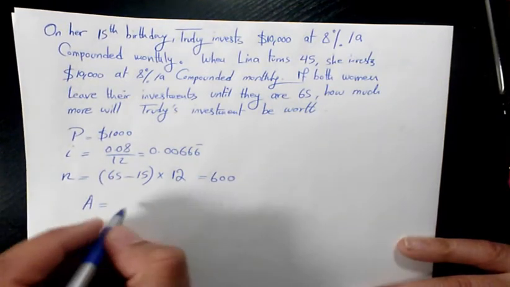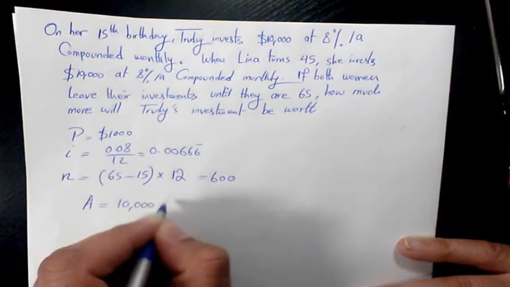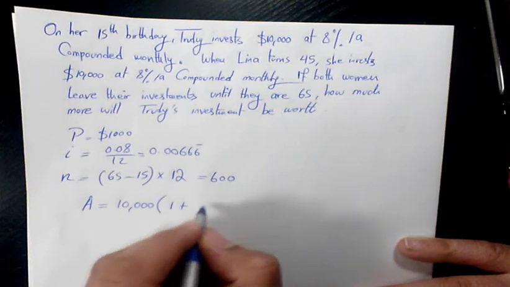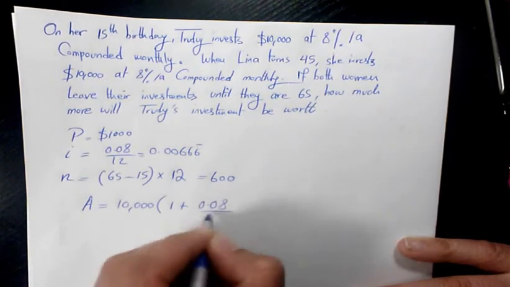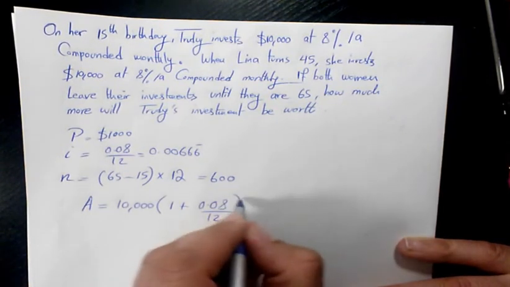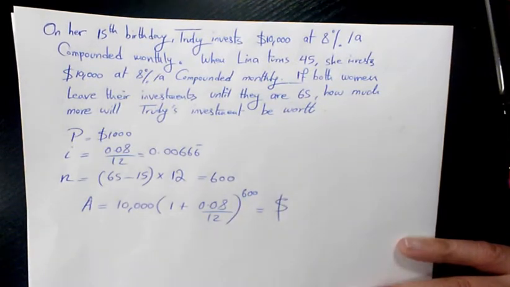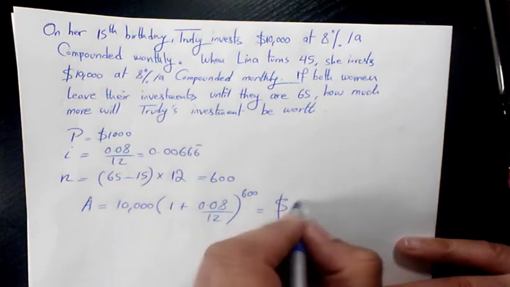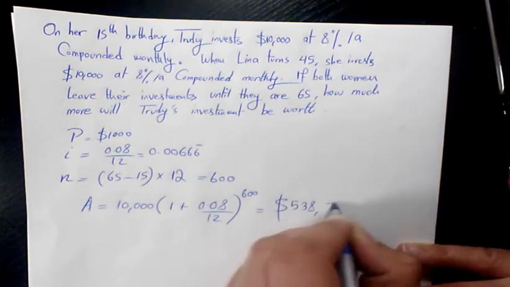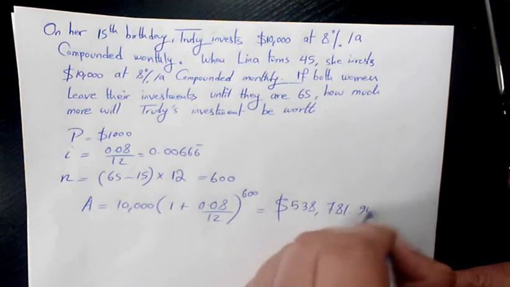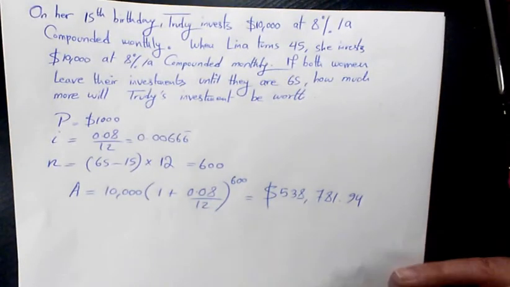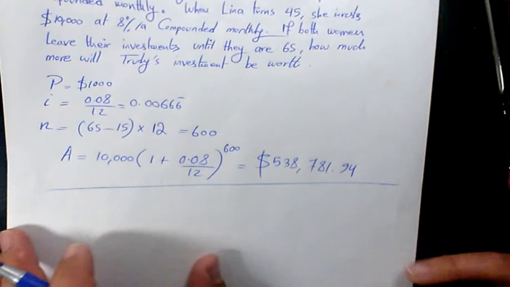A will be 10,000 times 1 plus 0.08 divided by 12 to the power of 600. That's going to be 538,781.94. Now let's see how much the other person earns.